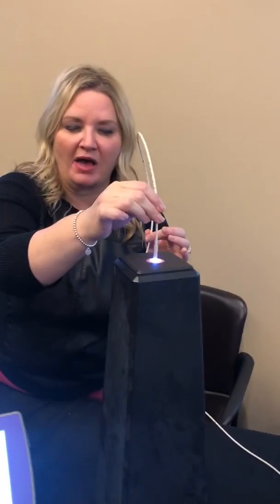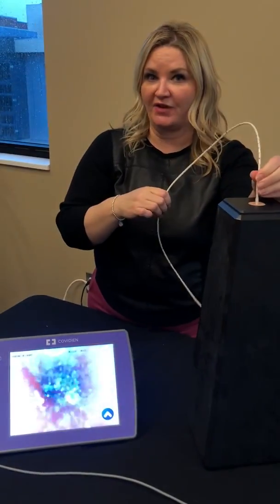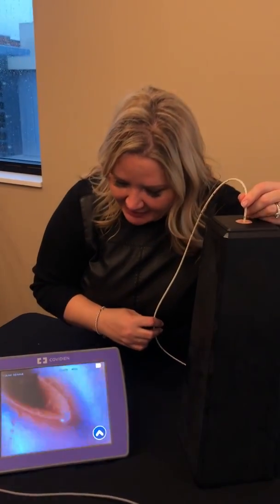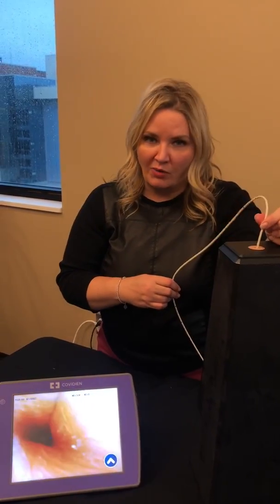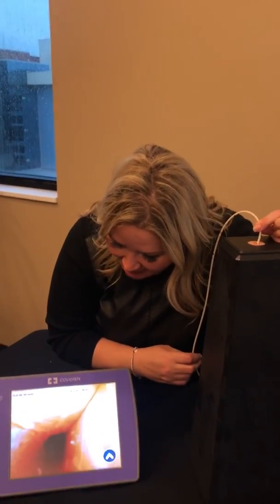So what I'm going to do is simulate placement using this model, and we're going to use the screen to identify different anatomic landmarks to indicate that we're in the right spot. I might need a little assistance because I can't completely see the screen from where I'm standing. What you're going to see as we enter is the vocal cords. What we're going to do is shoot for the esophagus. You're in there. Oh, we're in the esophagus, nice.